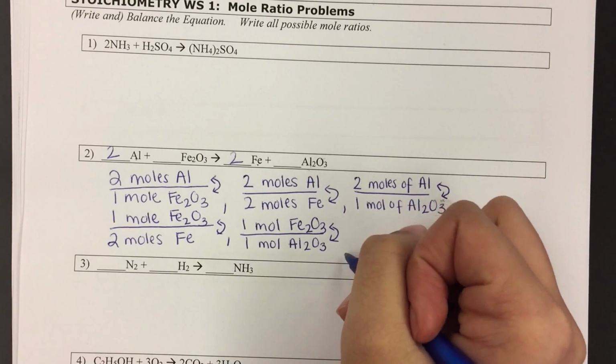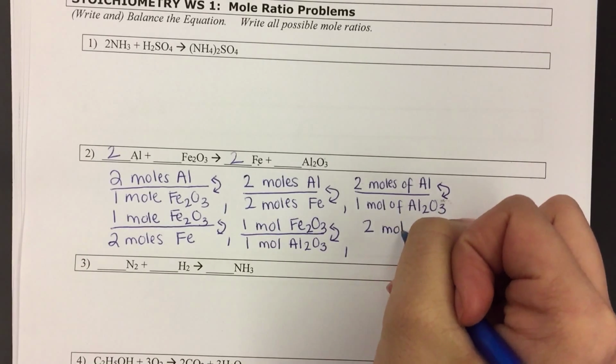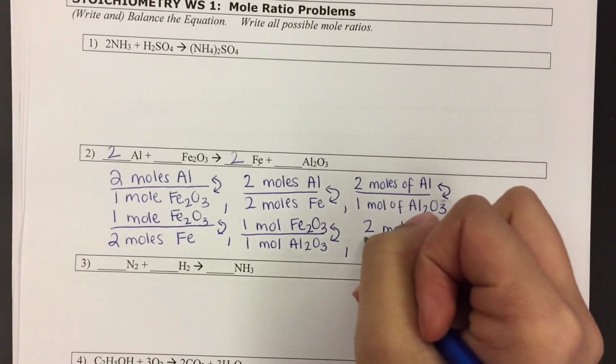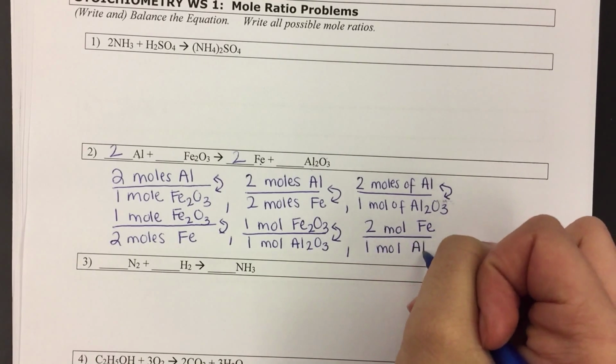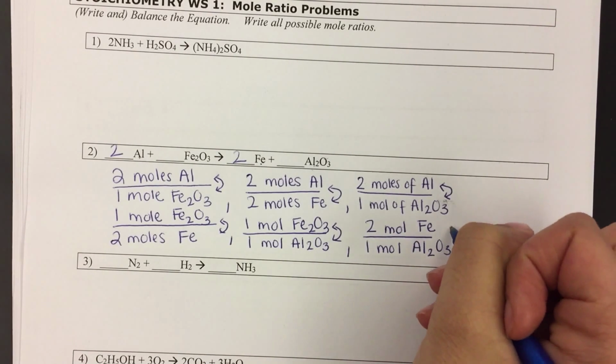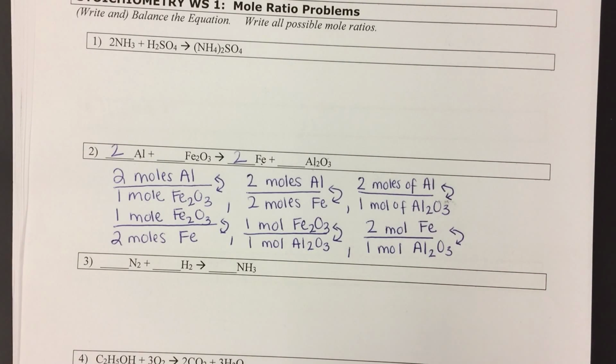So my final ratio in this problem is that I have 2 moles of iron compared to 1 mole of aluminum oxide. And now everything's set. From this point on, you should be able to do the remaining problem.